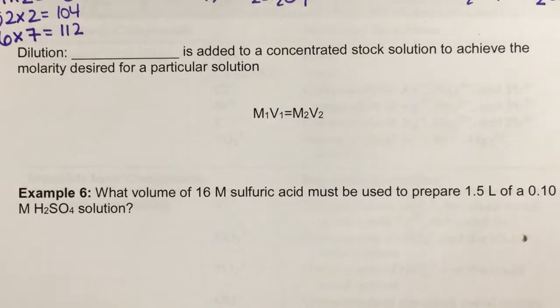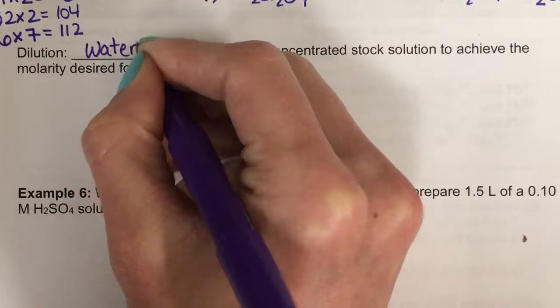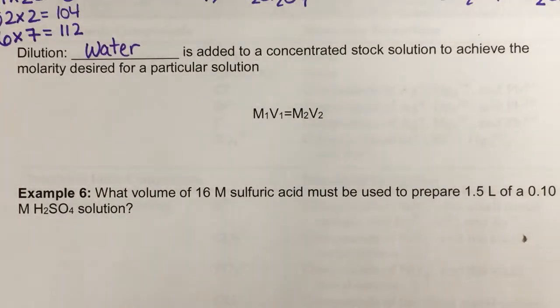So dilutions are actually something that we get really good at as well. The reason is it's a lot cheaper for me to buy a concentrated solution and then use that concentrated solution to make the different weaker solutions that I need. The way that I dilute my solution is all I'm doing is I'm adding water. So I buy concentrated acid, and then when we only need 1 molar acid, I add water till it's 1 molar. Or if we need 0.1 molar, I add water until I get 0.1 molar.